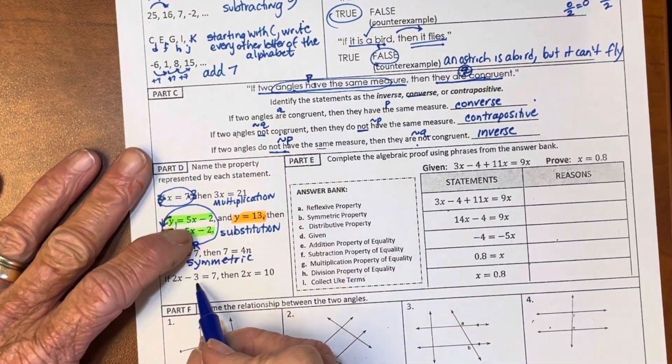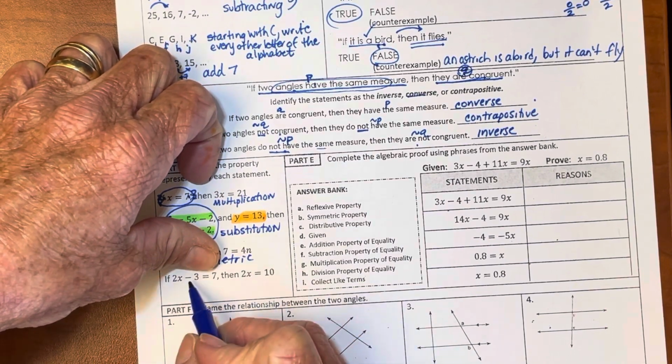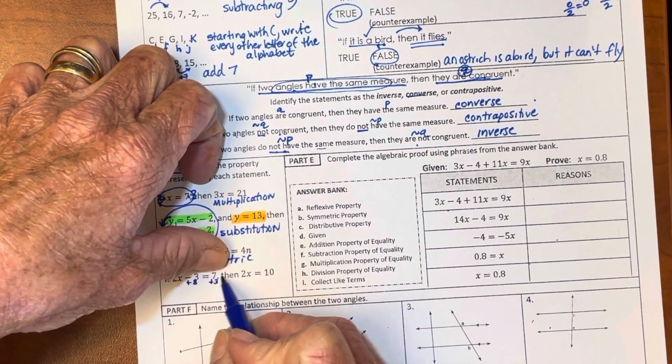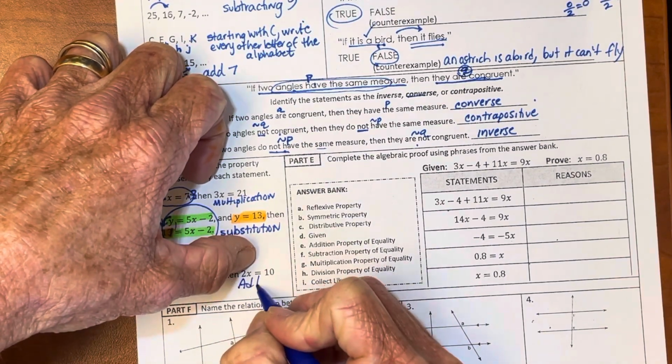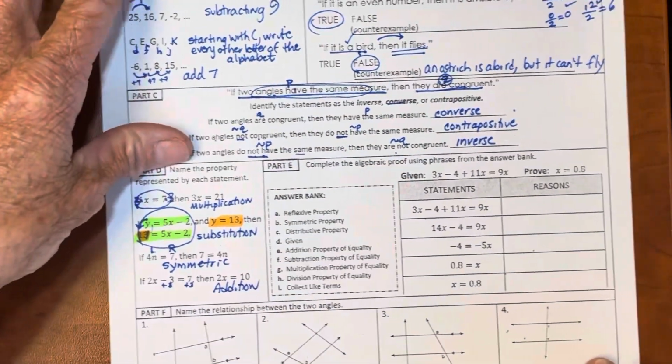And then here, it was 2x minus 3, now it's just 2x. The 3 disappeared, and if you add 3 to both sides, the 7 would become a 10. So that's the addition property of equality. We did it to both sides.